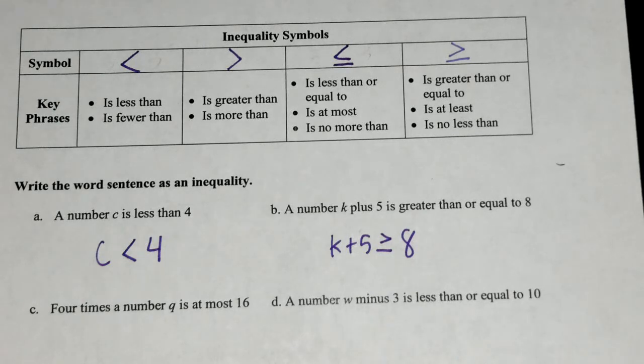We can put any number in there as long as they add up to 8 or more, because this is the greater than sign. So it can be 8 or any number bigger than 8 is what it can equal. So we could put 3 in there. We couldn't put 2 because that would be 2 plus 5 is 7, and 7 is not greater than or equal to 8.